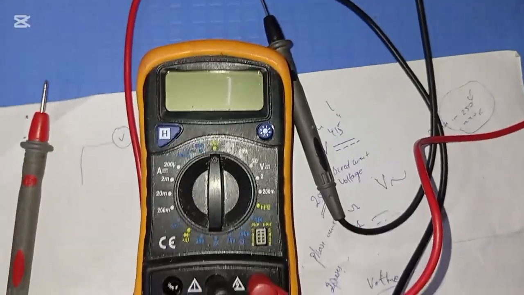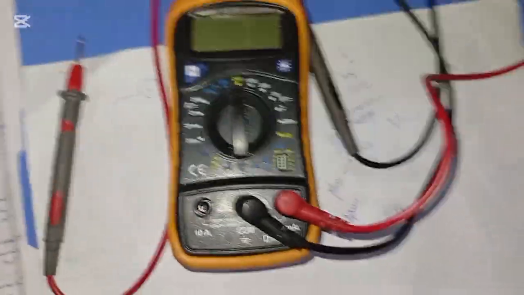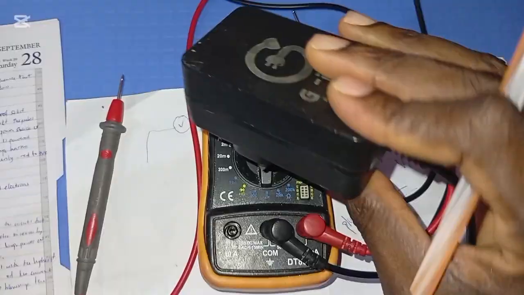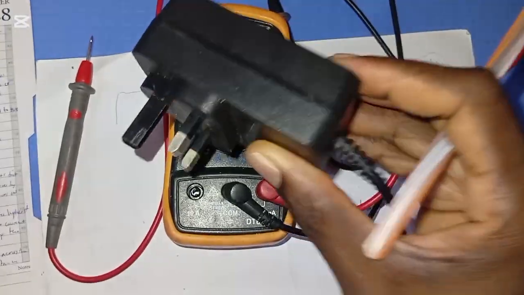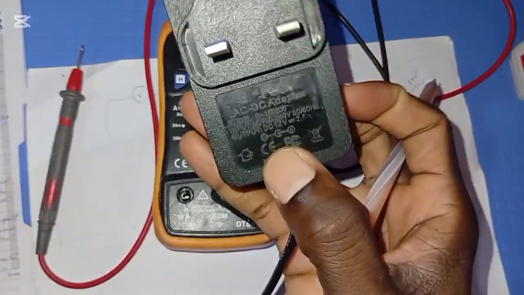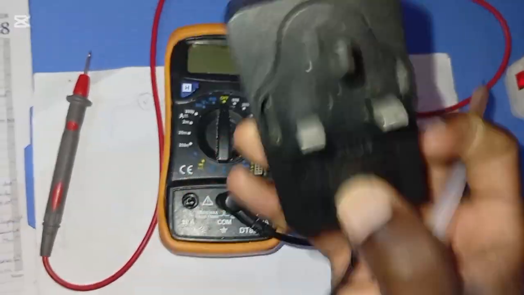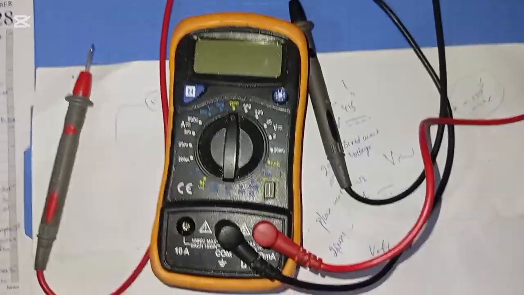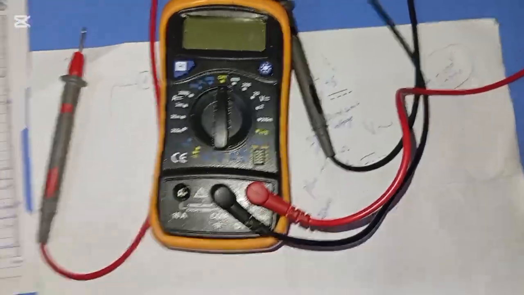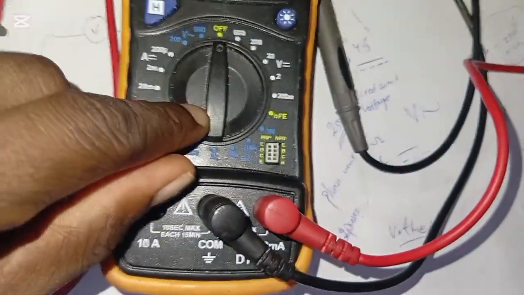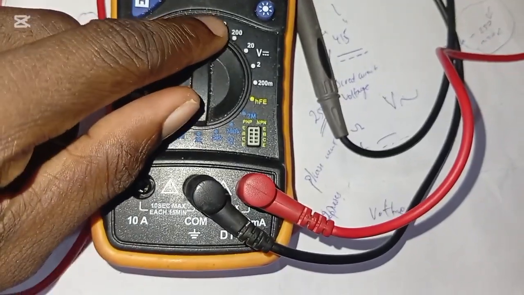First of all, you need to know which voltage it is. In our case, we are going to measure the voltage from this power supply. This is normally a DC voltage. You can see it is indicated here, 12 volt DC. So you're going to measure the voltage output from this power supply. Having known that this voltage is DC, we come to the multimeter and check the DC voltage.